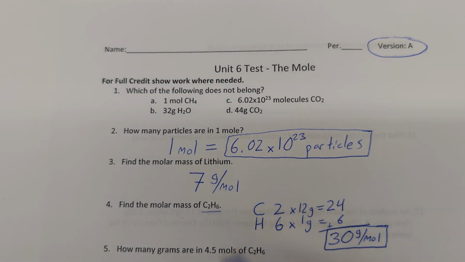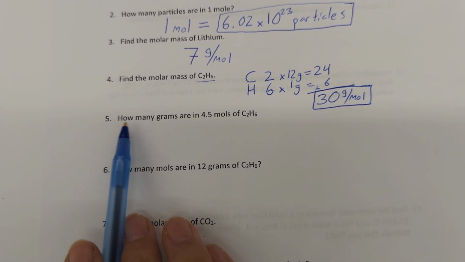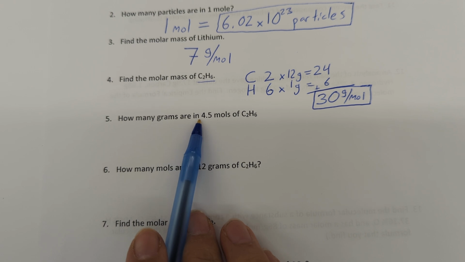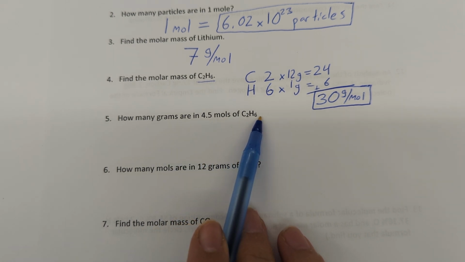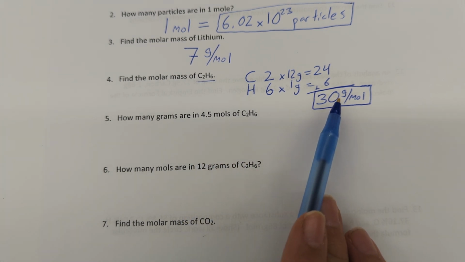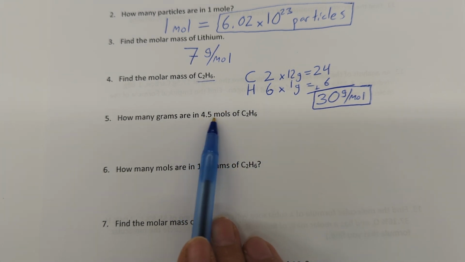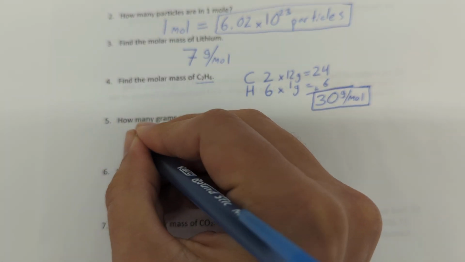Now I would take that molar mass and it could help me answer questions 5 and 6. Question 5 says, how many grams are in 4.5 moles of C2H6? Well, I know if I have 1 mole, it's going to be 30 grams. So if I have 4.5 moles, it's going to weigh 4.5 times as much.